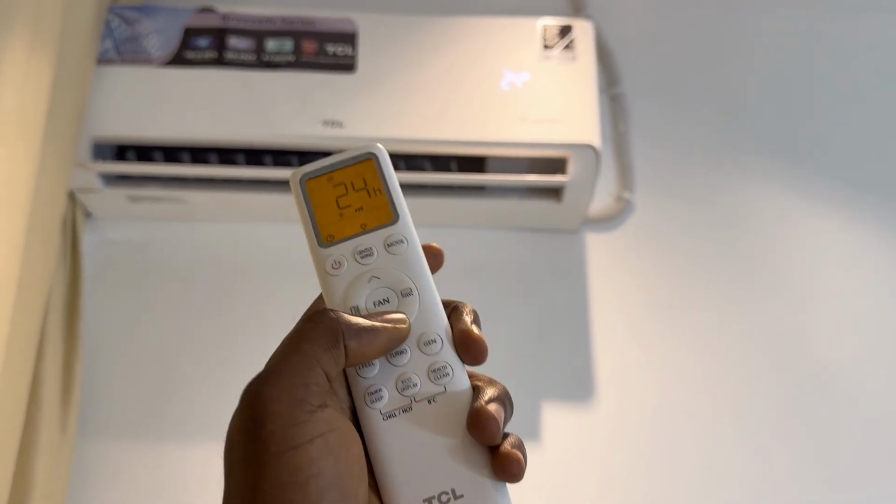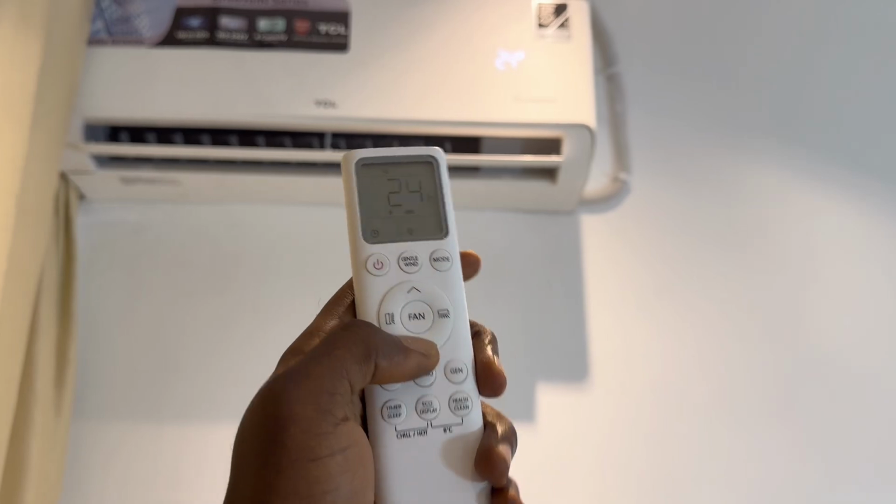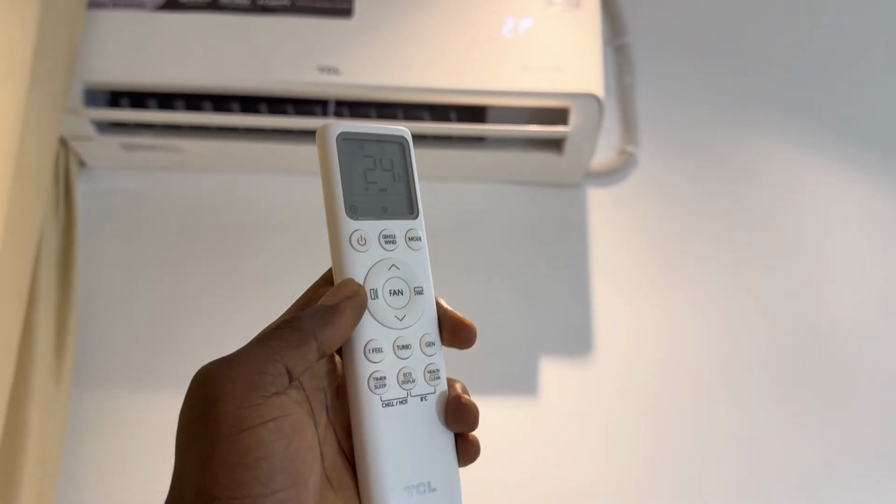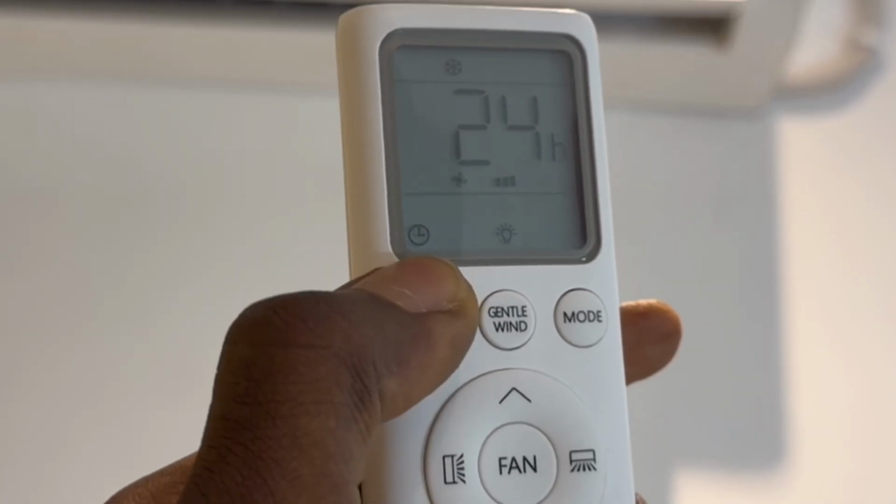You can adjust it according to your need, and as soon as it is set, you're going to see it on your TCL air conditioner remote control. You do not have to do anything, and you're also going to see the timer icon at the bottom over here.